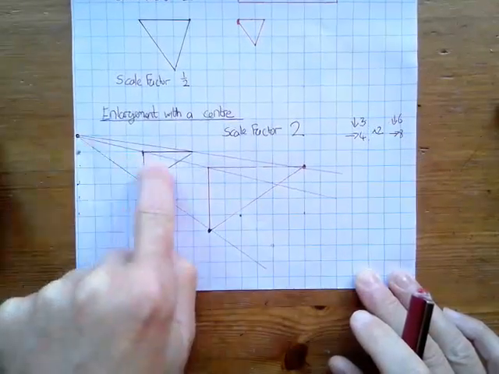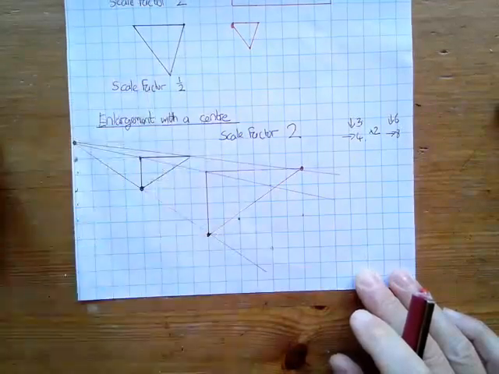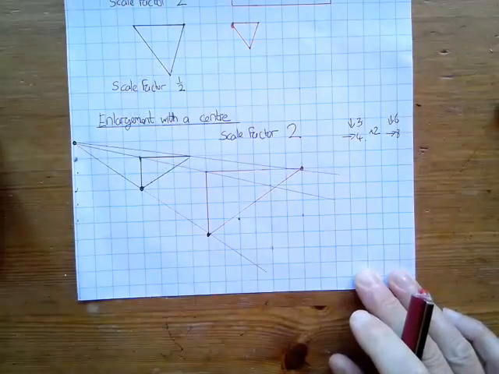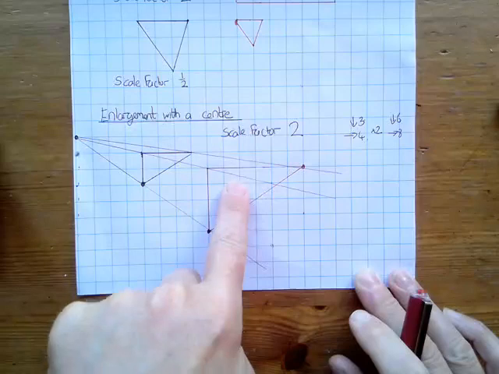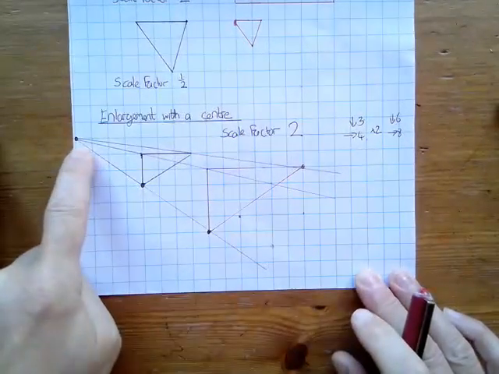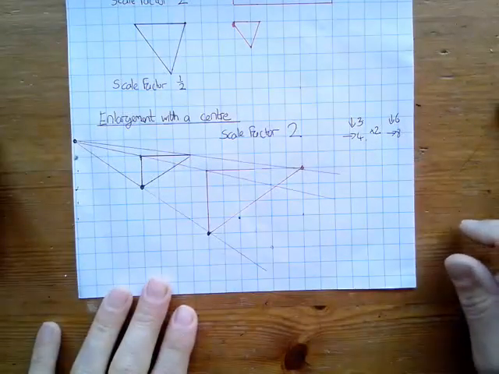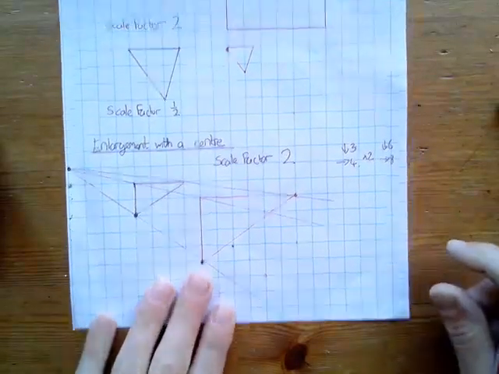You can even move it into the middle of the shape, and the new version would be kind of around the outside of the original shape. But what is guaranteed is the size of the shape will be that size. So moving the centre won't change the size of the shape, it'll just change where it ends up on the page. Right, that's my introduction to enlargement for you.